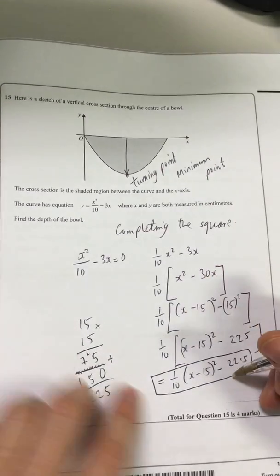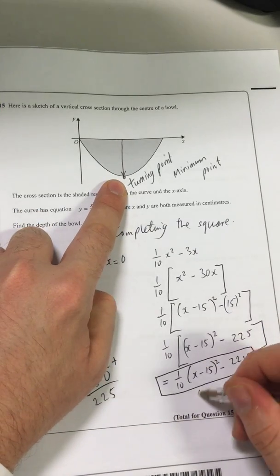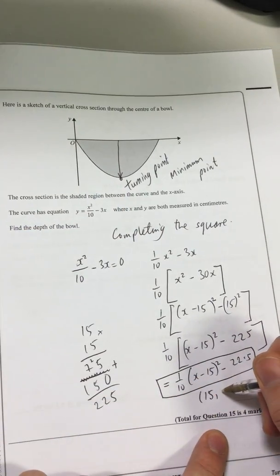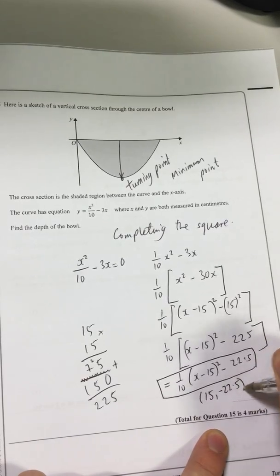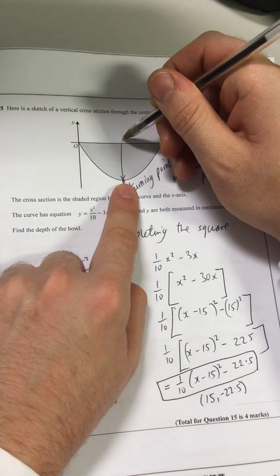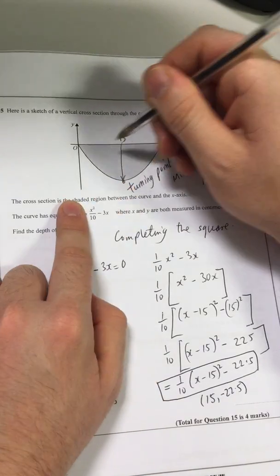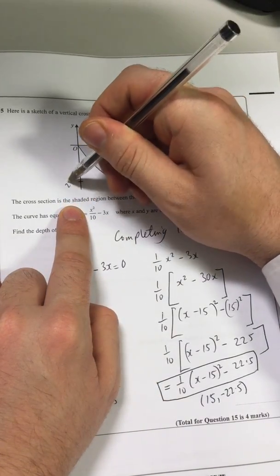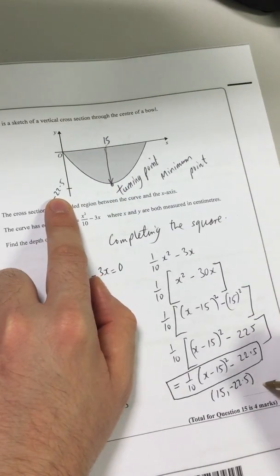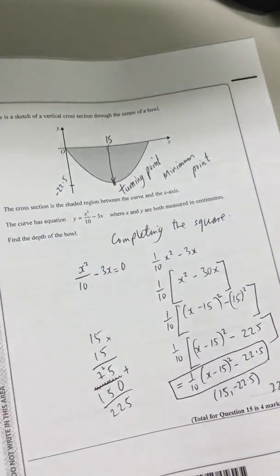And that means that the coordinate of this turning point is 15. So remember it's the opposite to the sign, 15, minus 22.5. So the bottom of this bowl is 15 across and minus 22.5 down. So the depth of that is 22.5.